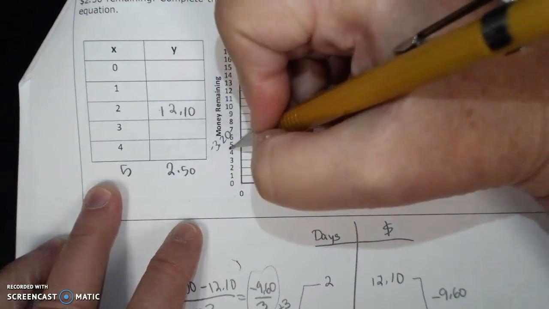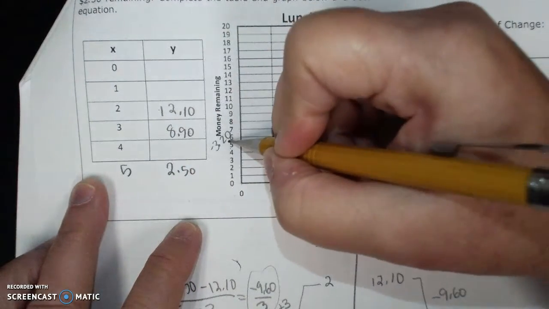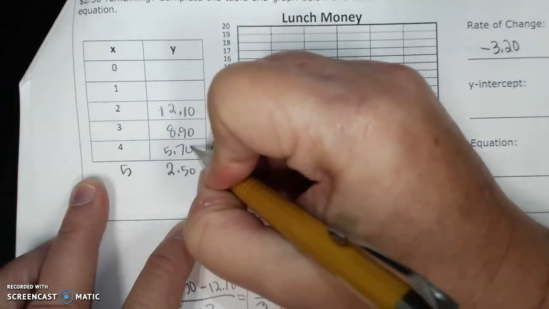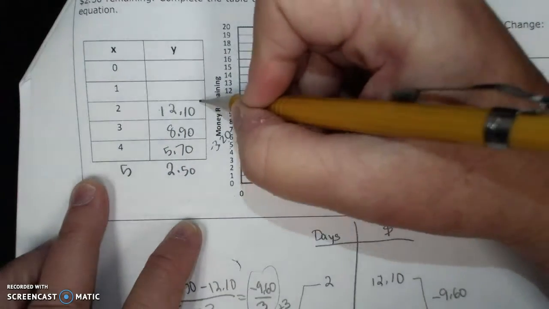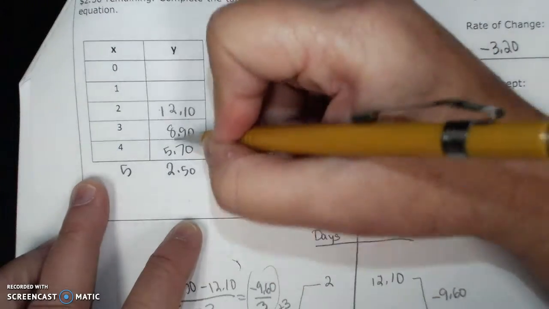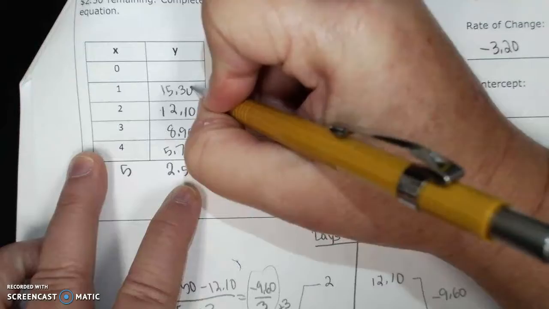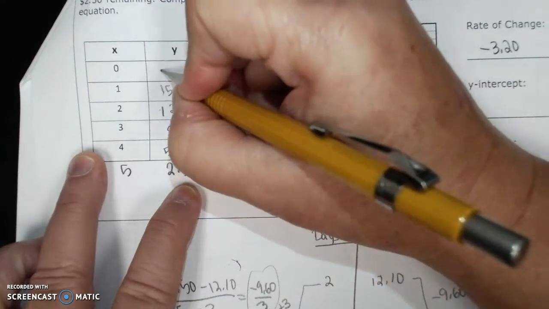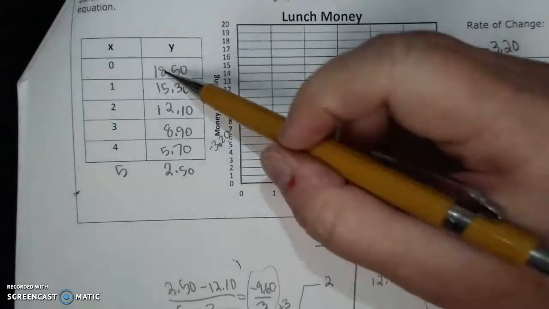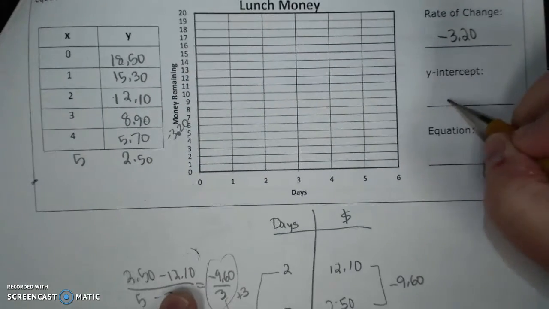So 12.10 minus 3.20 is 8.90, and 8.90 minus 3.20 is 5.70. And if I'm going down by 3.20, then if I went back up, I would be adding 3.20, which is 15.30, which is 18.50 when I add it. So I know at the beginning of the week I had 18.50 in my pocket, so that's the y-intercept.